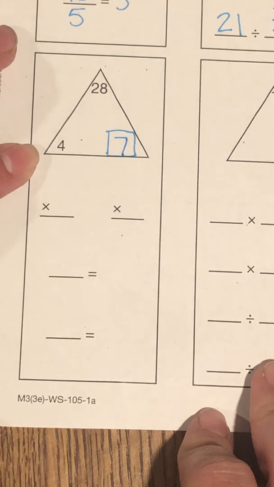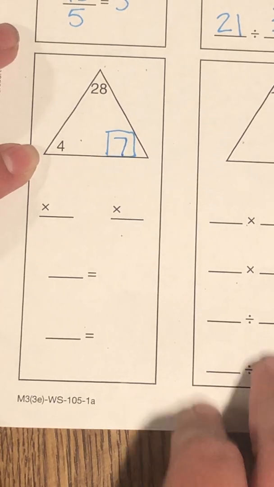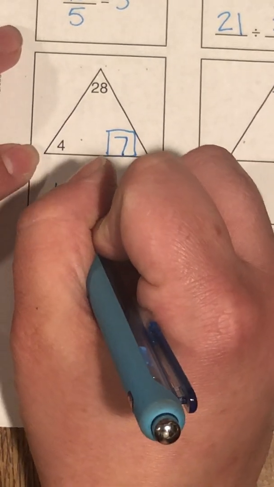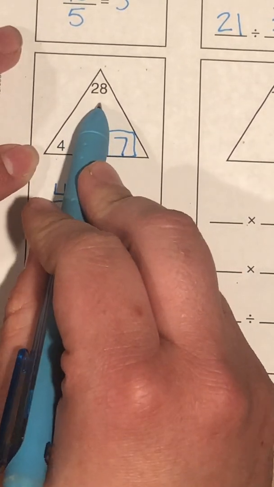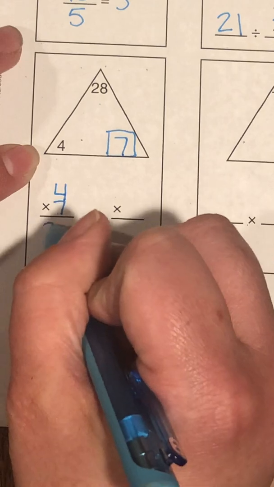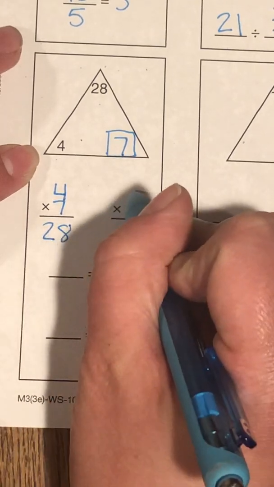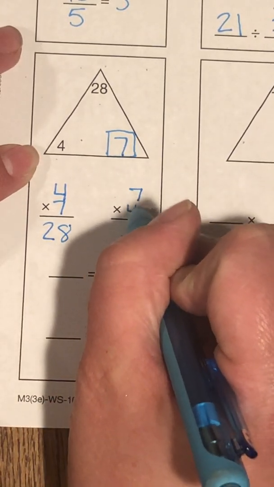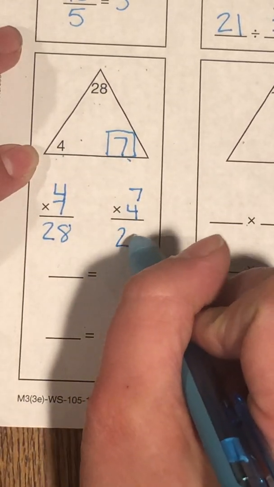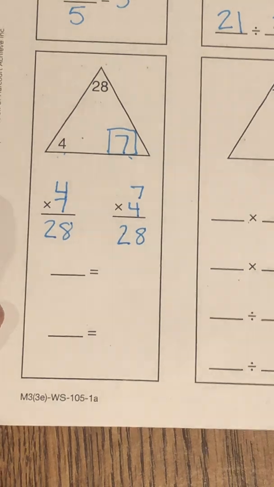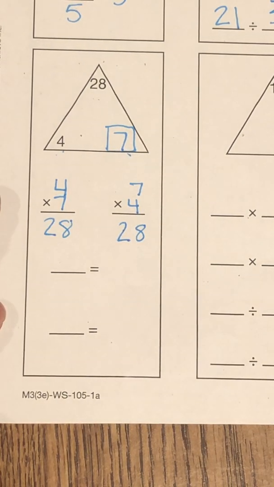Okay, so now we're going to do our multiplication problems here. 4 times 7 equals 28. Commutative property. 7 times 4 equals 28. Okay, we have our division lines here.